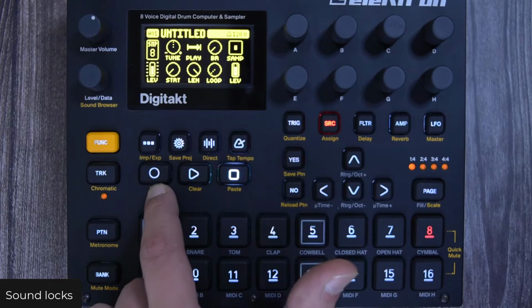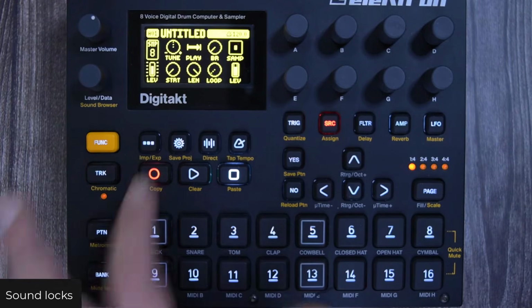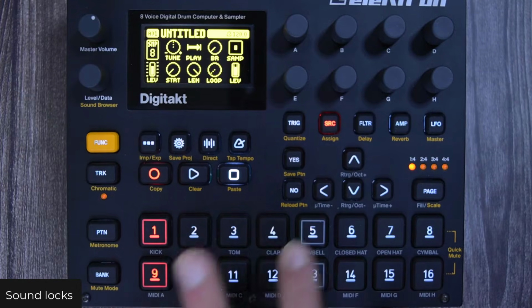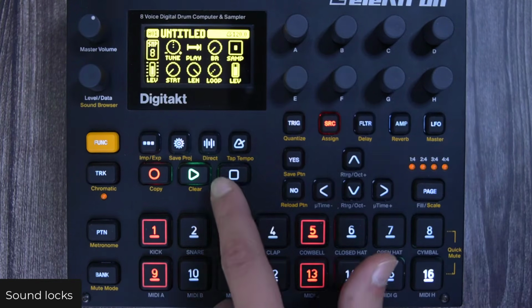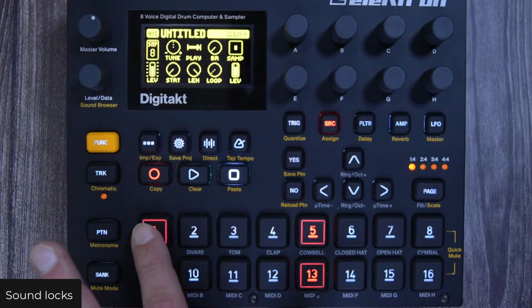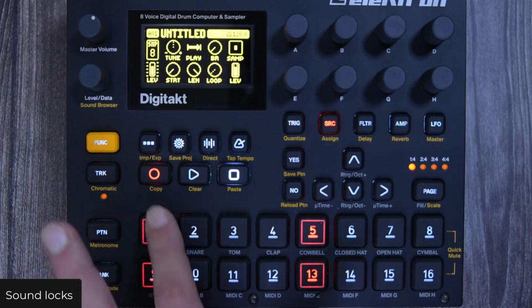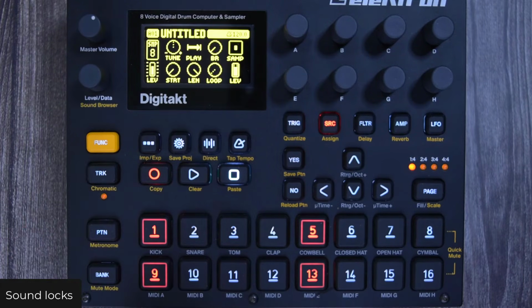Now I'm going to enter the grid recording and I'm going to be standing maybe on number 8, which is the cymbal, and I'm going to be adding steps right there. And if I play it back, we get the cymbal. Cool. We know this. So what we want to do is add sound locks. What is a sound lock? When we add a trig someplace, we can change how this trig sounds. So we can pick one of the sounds and make it play that sound.